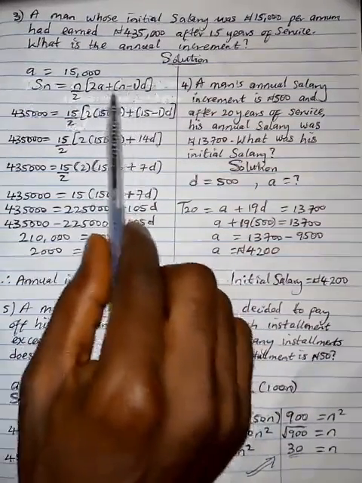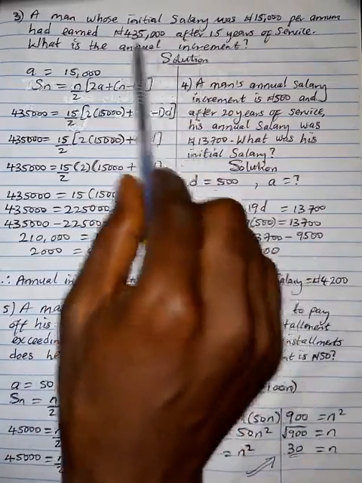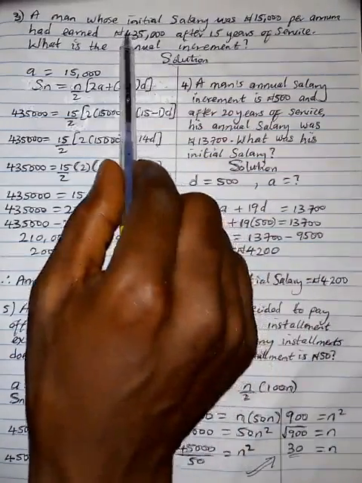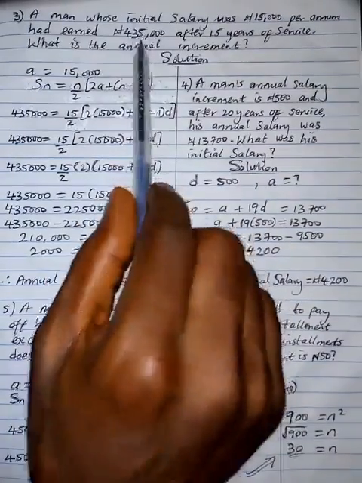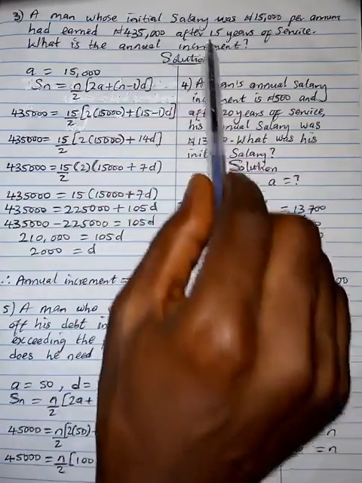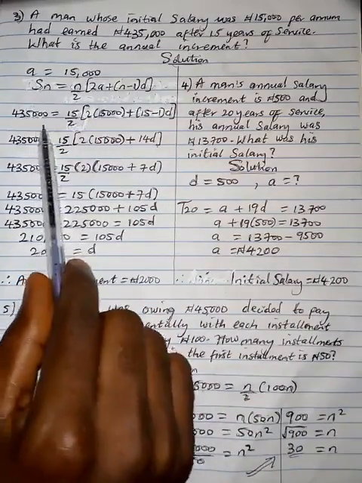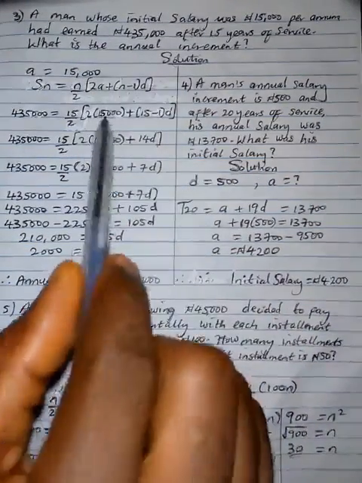I'm going to use this one instead of the one with a plus l because the last term was not given. What was given is the total amount he has received at the end of the 15 years of service, not the amount he received in that particular year.